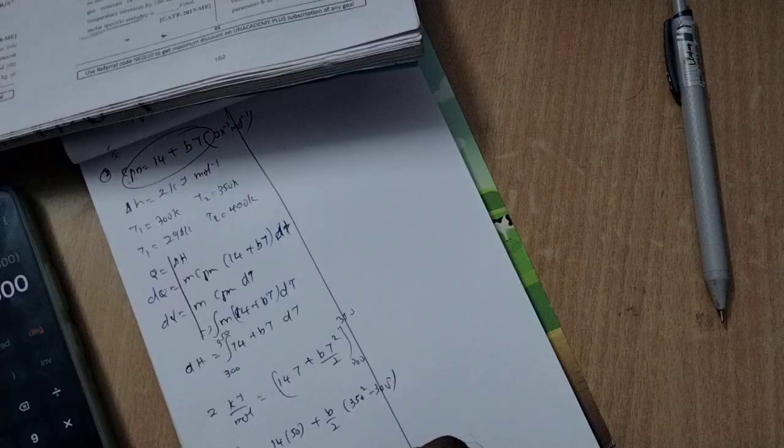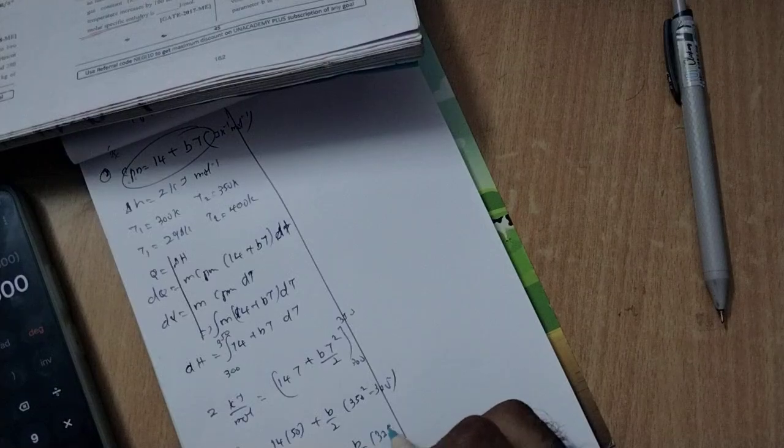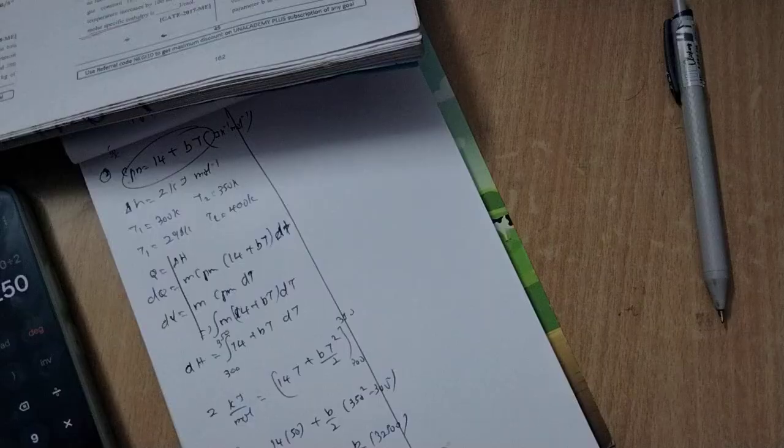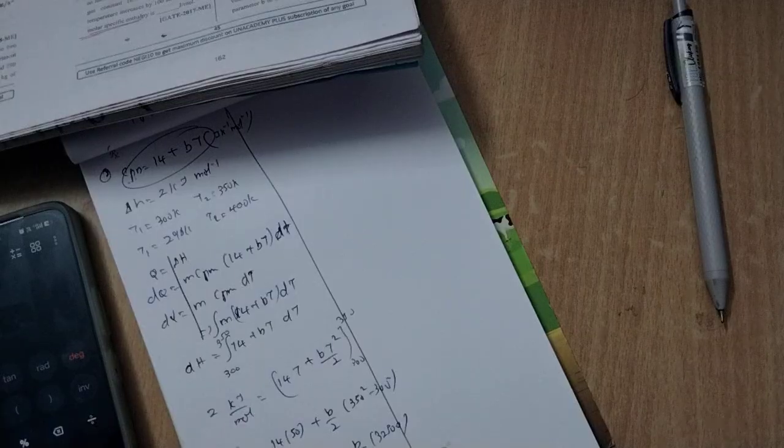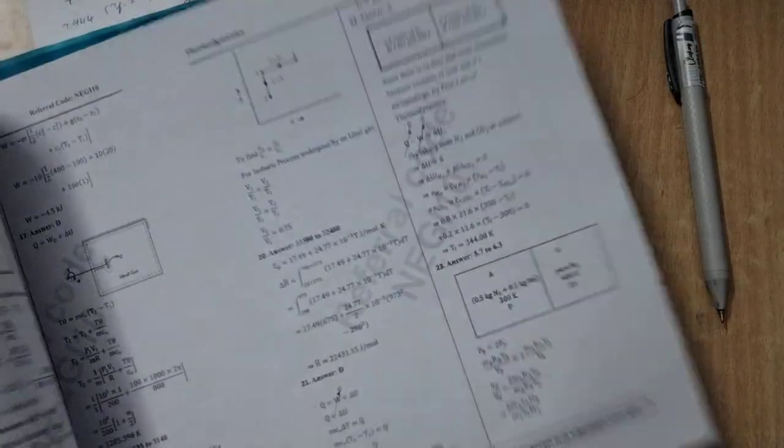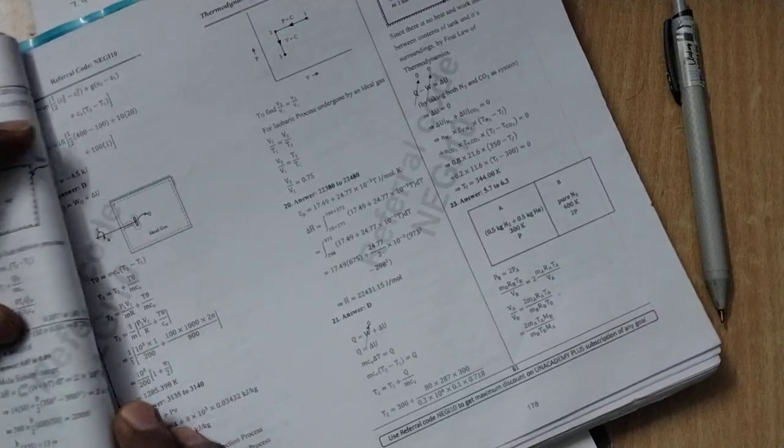So 2 into 10 power 3, minus 700, equals 62500 over 2 of B. So 1300 divided by 16250, B is 0.08. Oh wow, perfect, 0.08. Okay, I think I got this point.